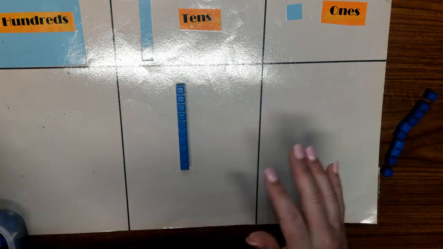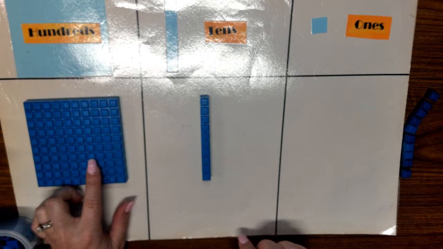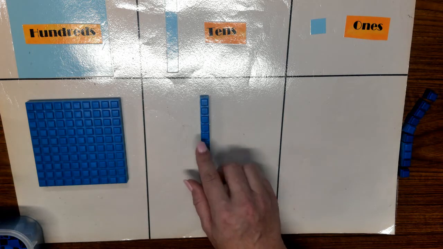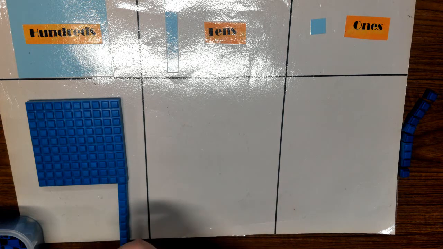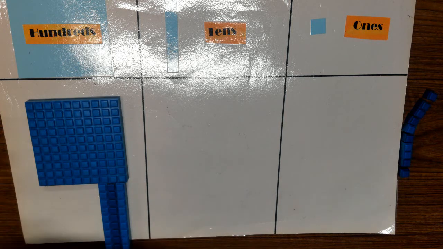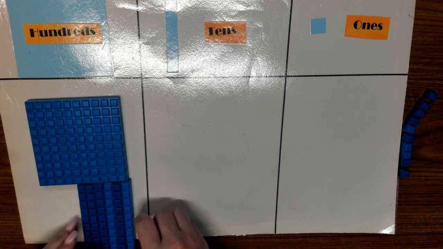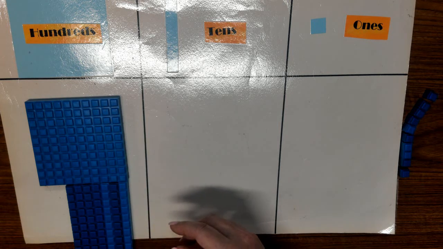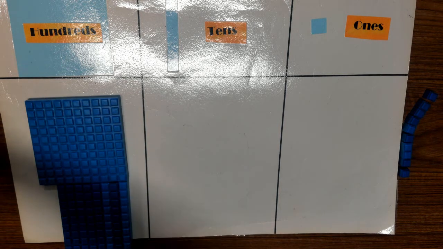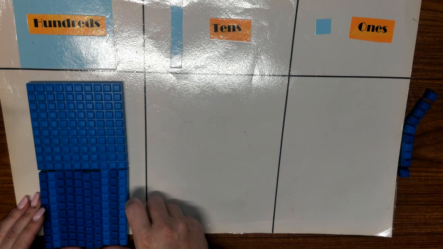If I wanted to show what 100 would look like, I would have to use a flat. One flat, or 1 hundred block, has the same value as 10 rods. I could line these up underneath, and I would be able to see that inside a 100 is 10 tens. So that is how our number system works, and that's why we have digits from 0 to 9, because when I get 10 of something, it moves to the place to the left. Now I have 10 rods. Do you see how those values are the same?